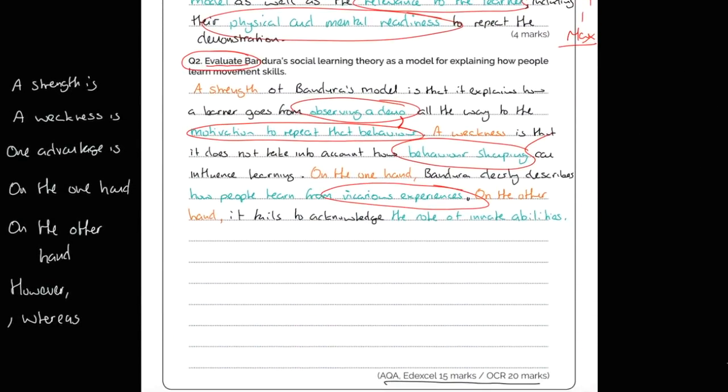He says, on the one hand, Bandura clearly describes how people learn from vicarious experiences. On the other hand, it fails to acknowledge the role of innate abilities. So this theory does not recognize ability or innate factors as features of how people learn things. Okay, now it depends on how you stand on that, but it's certainly a weakness of the theory. It doesn't actually identify those possibilities at all.